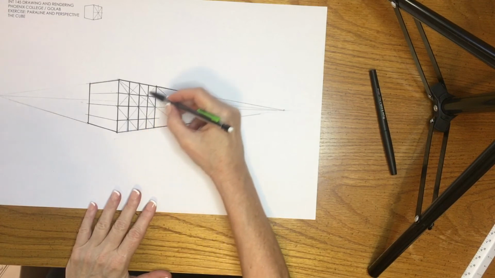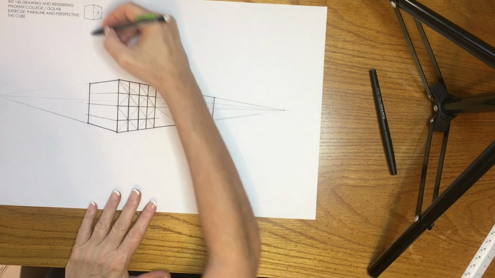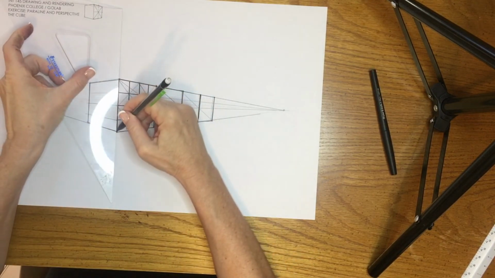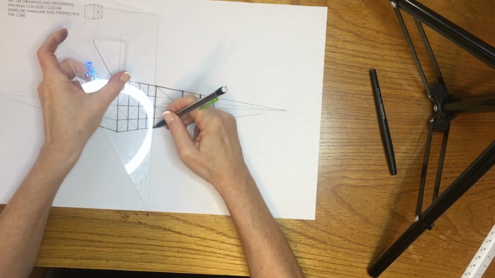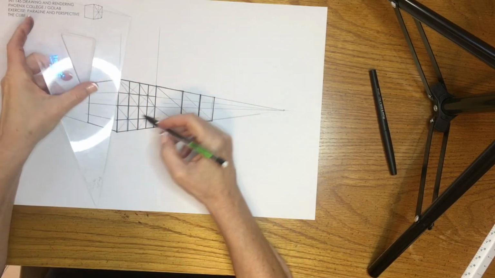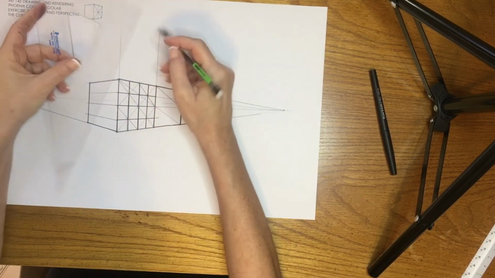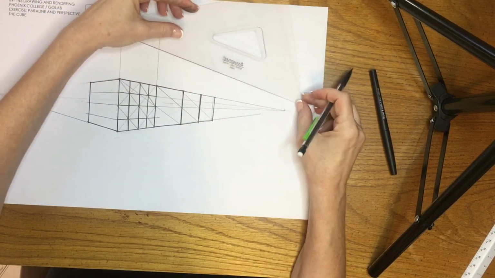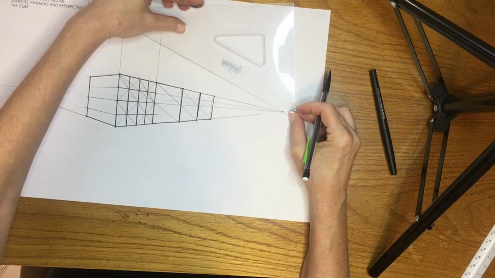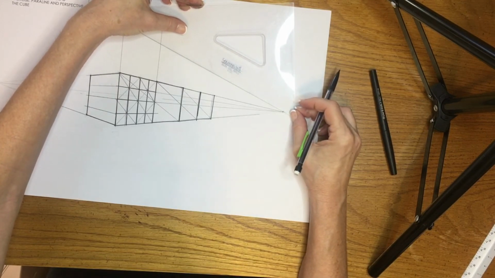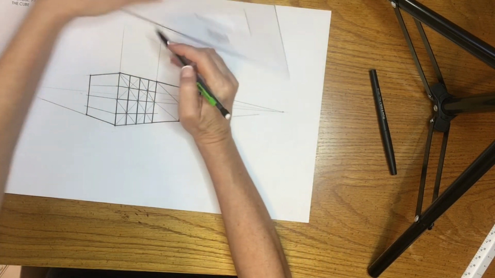You can also take the X and create another cube on top of it. I'm eyeballing it first, see what looks right.